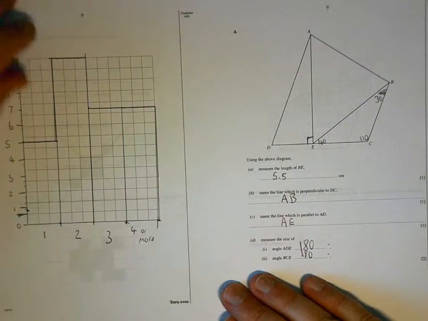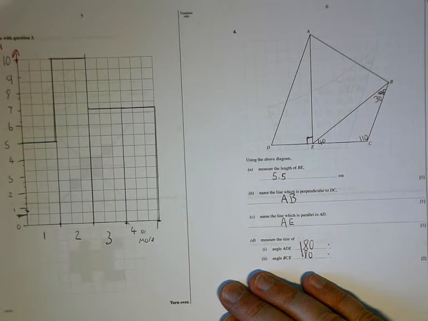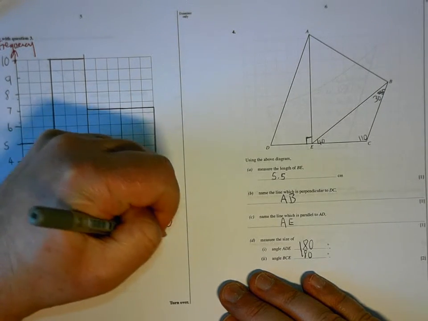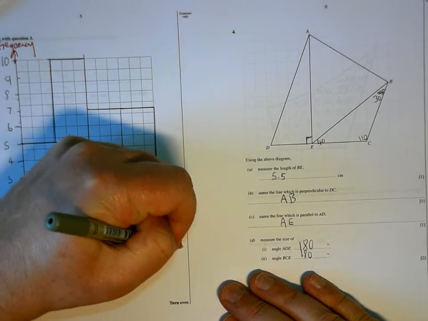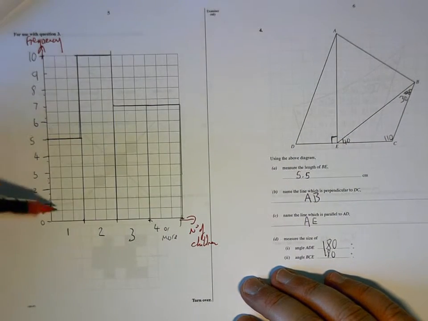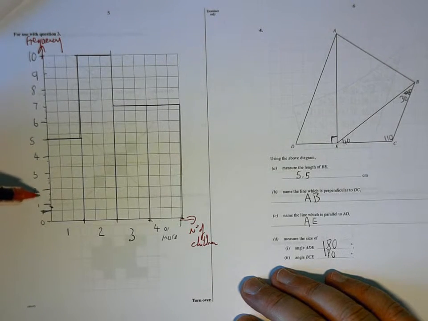So for this then, you need to label your axes. So you're going to lose a mark because you haven't labelled your axes. You should be leaving gaps, but I'll let that go. Your scale is odd.